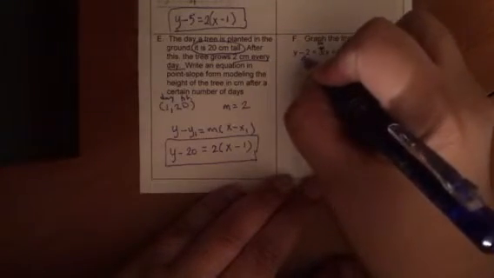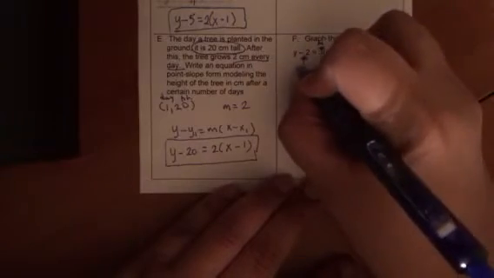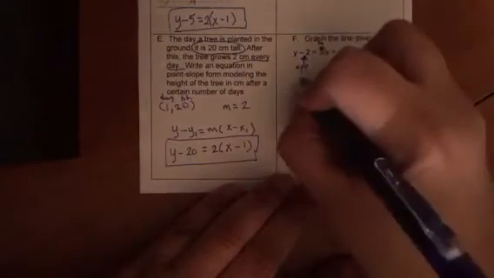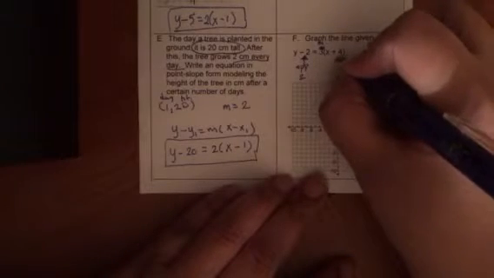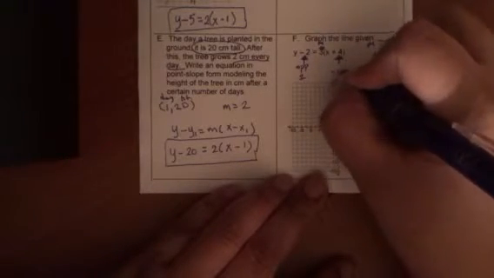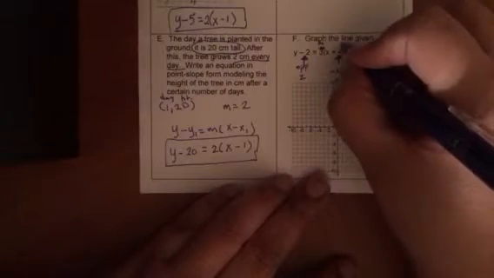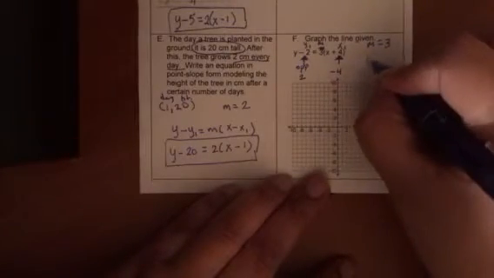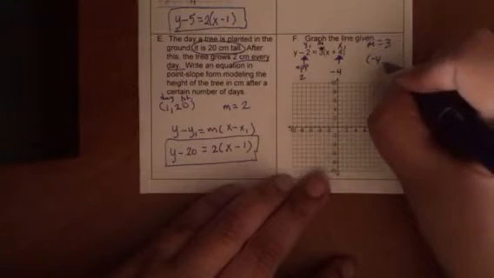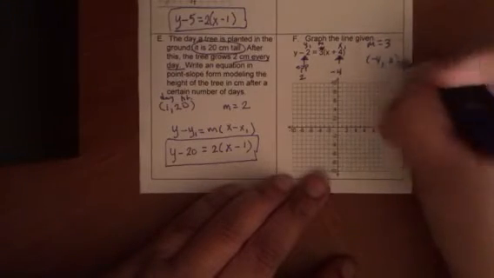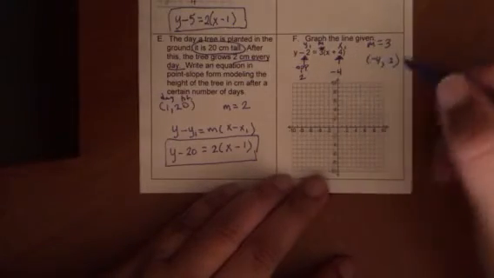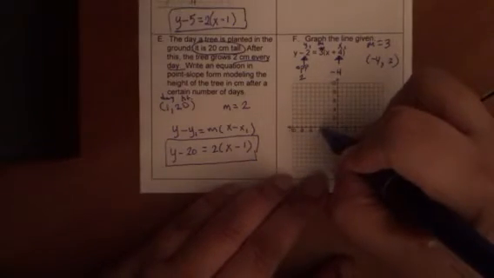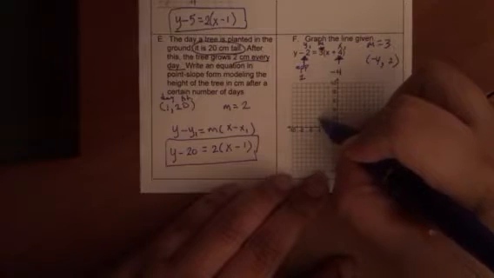Okay, we're going to take the opposite of this. So our opposite would be 2, positive. We're going to take the opposite of 4, which is negative 4. So this is our x1, y1. So our ordered pair is negative 4, 2. So now we're going to plot this point first. So I'm going to go to negative 4, 2.